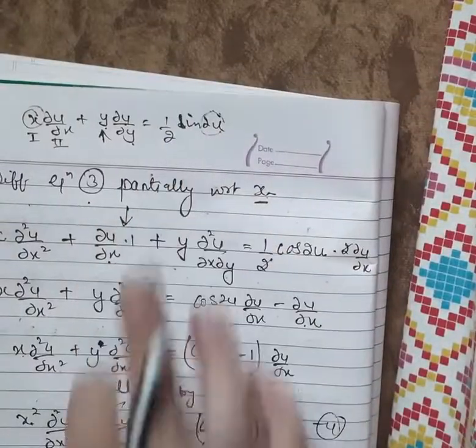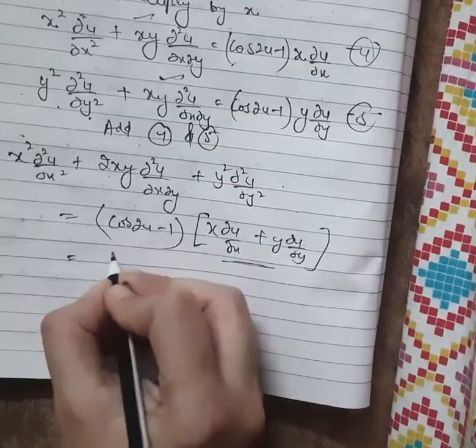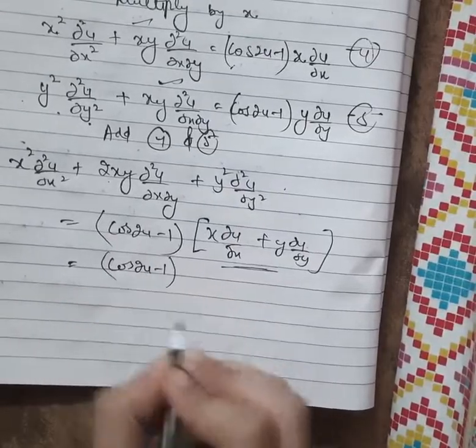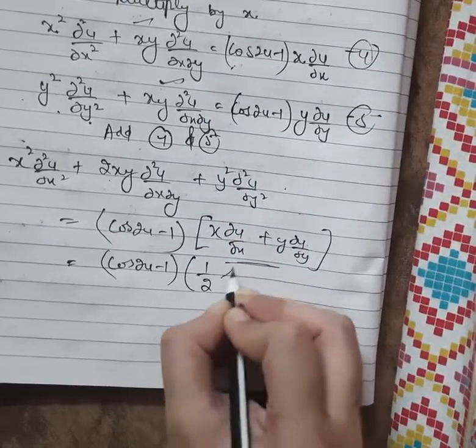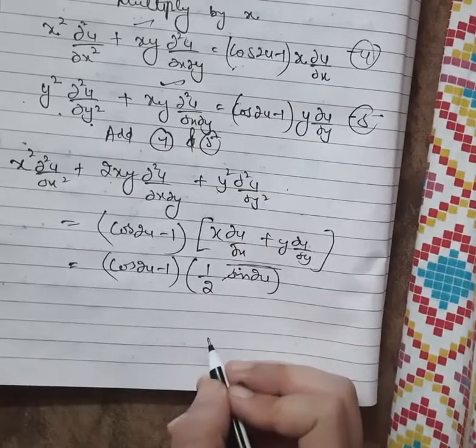We already reduced it using Euler theorem, half of sine 2u, equation number 3. Cos 2u minus 1 into half of sine 2u.